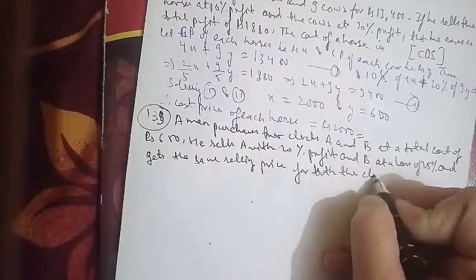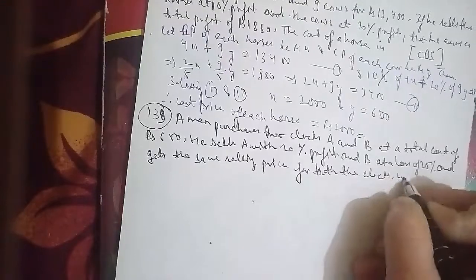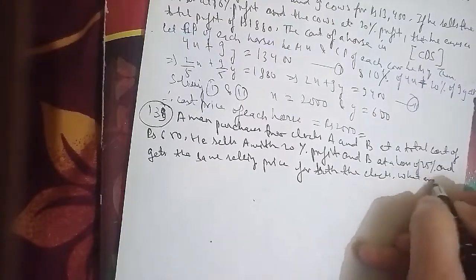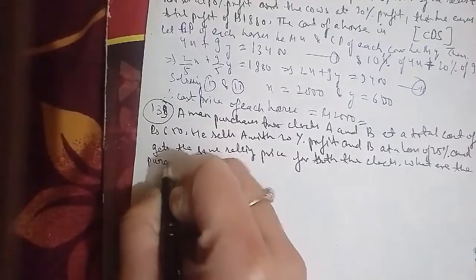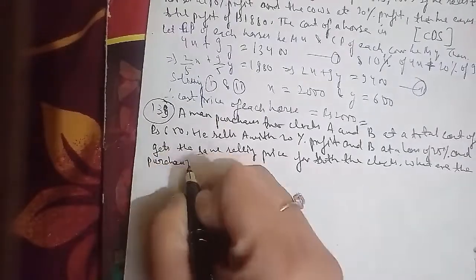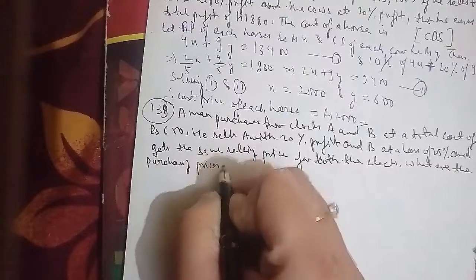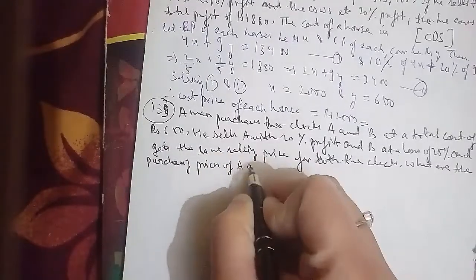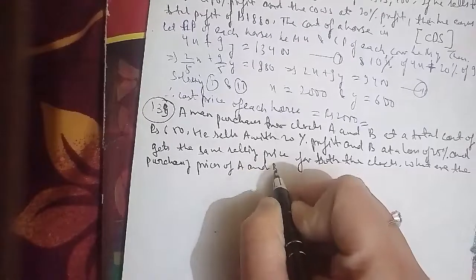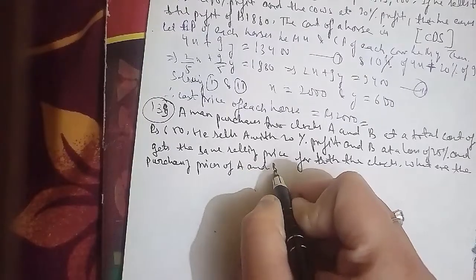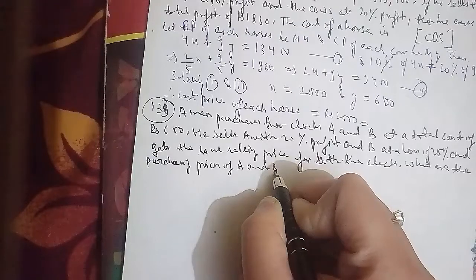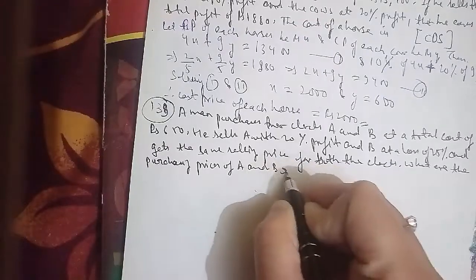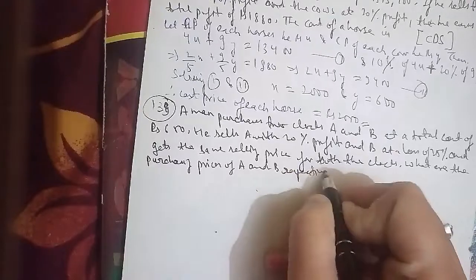What are the purchasing prices of A and B? That is, what is the purchasing price of A and B respectively. As I told you, we have the options here, so we go ahead for the same and that will resolve the solution here.